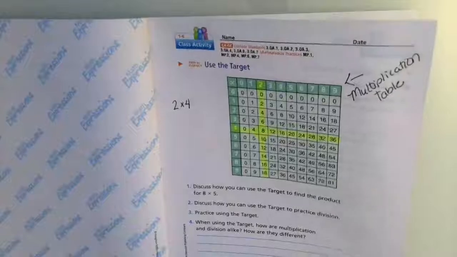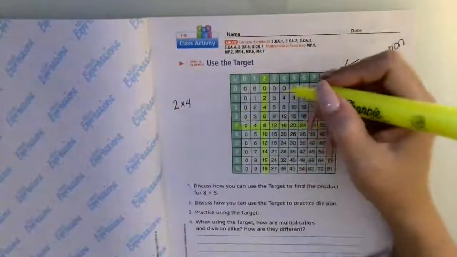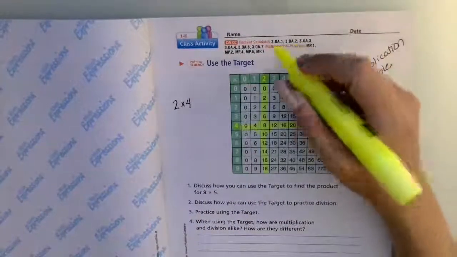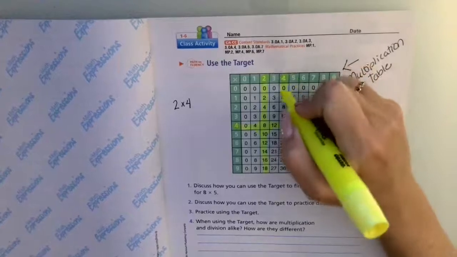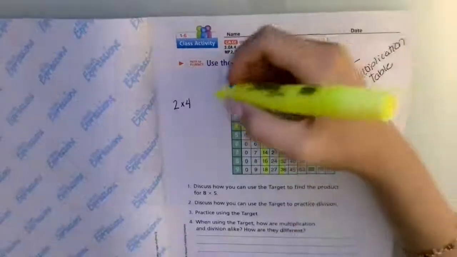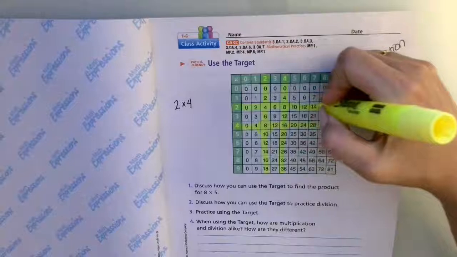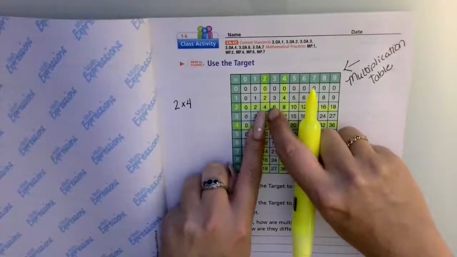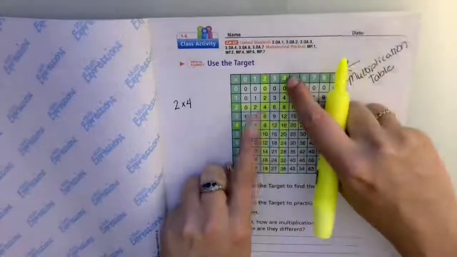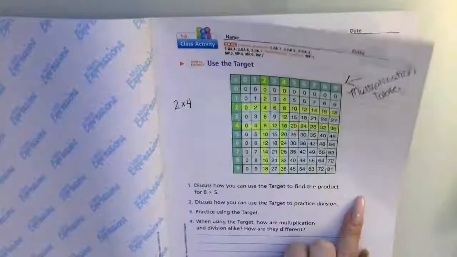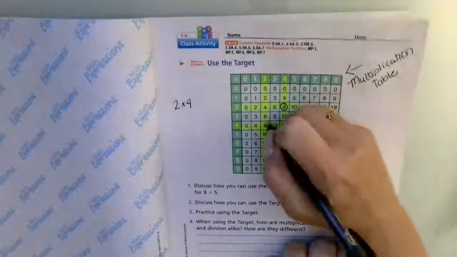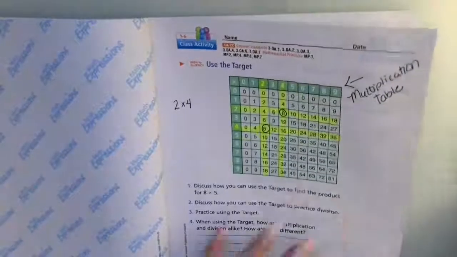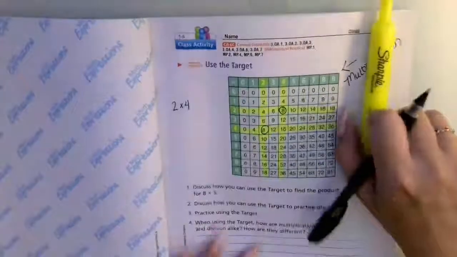And just to prove it to you, if I did my 4 first and then my 2, let's look at where those intersect. You're going to see the 2 and the 2 intersect at 4, because 2 times 2 is 4. 4 times 2, again, I get 8.